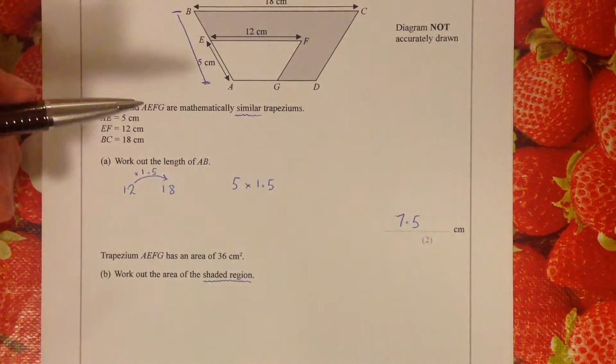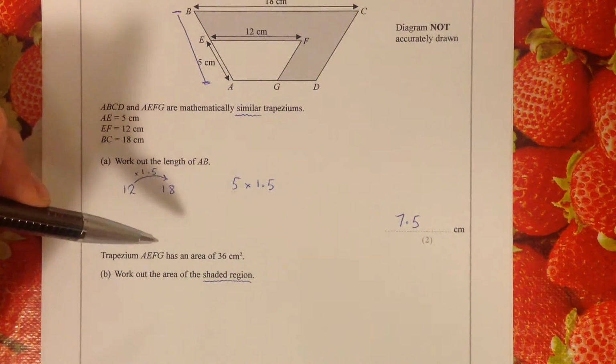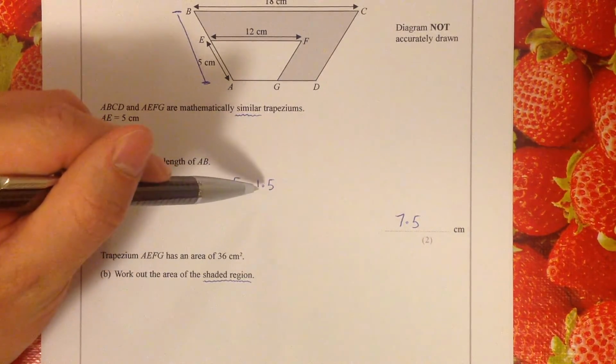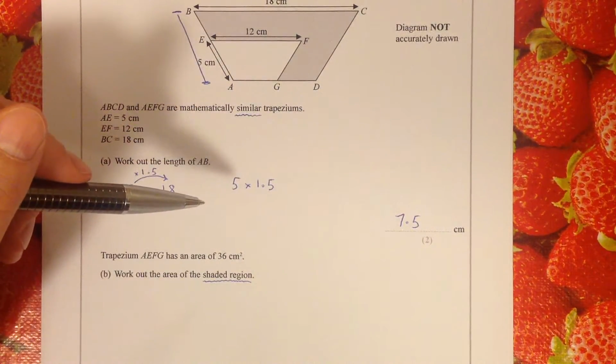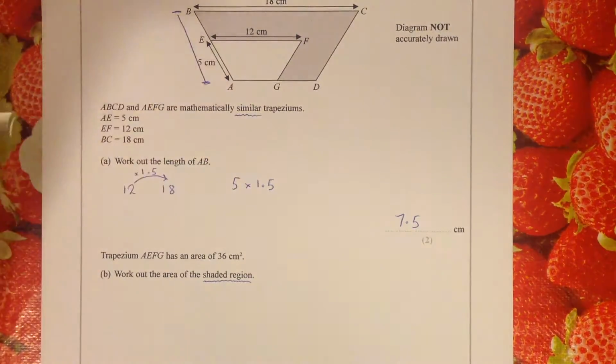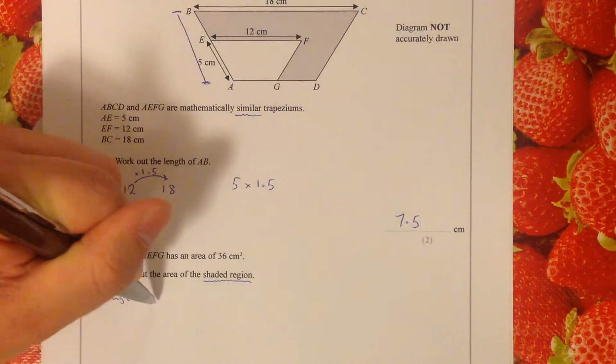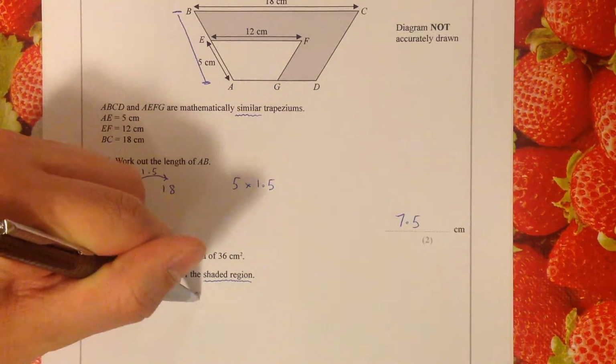Right, here's the key misconception here. Students quite often assume that once you've found this scale factor, this scalar, this multiplier, that you apply it to all kinds of measurements within the calculation. This is a length scale factor. So it's important to note here that the length scale factor is 1.5.